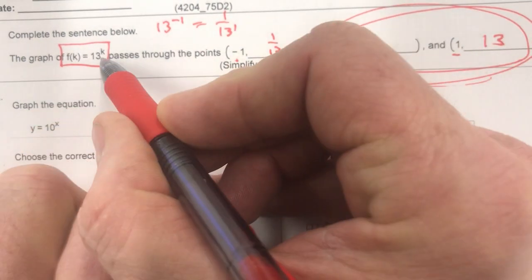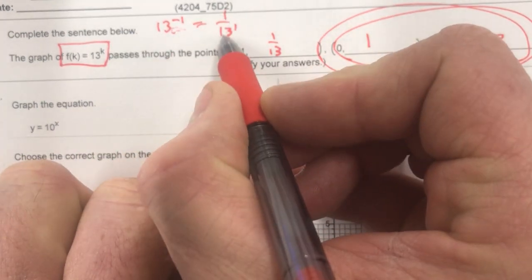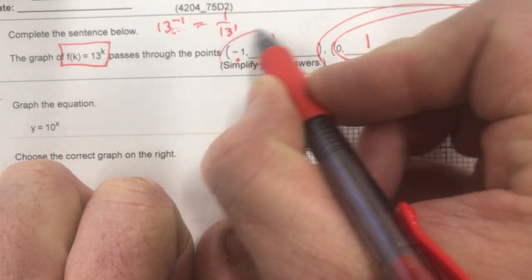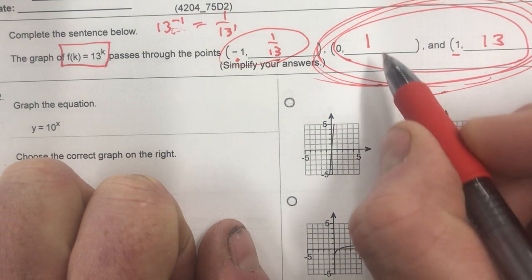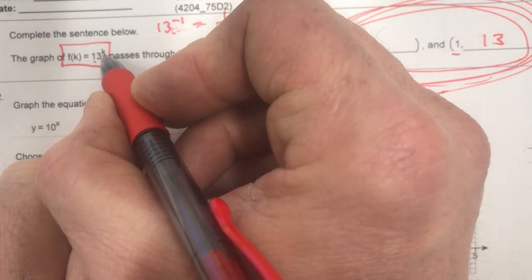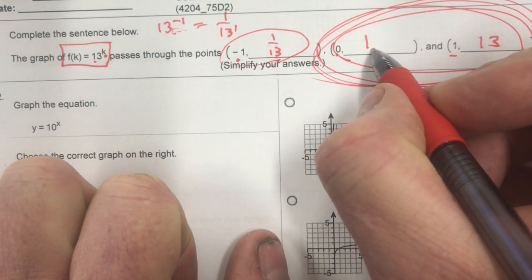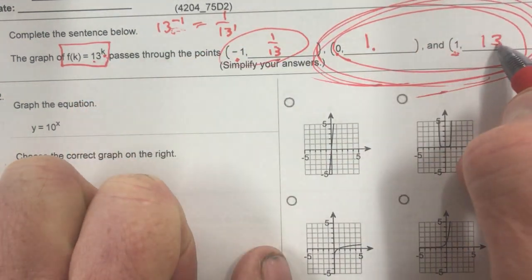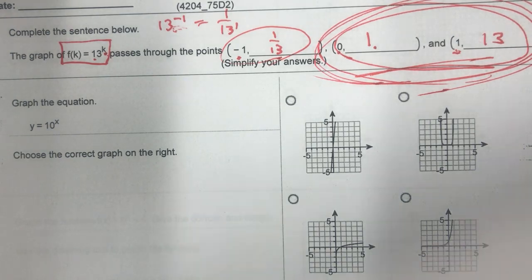If I put -1 in for k, that's 13 to the -1 power, which is 1 over 13 to the +1 power. So when I put -1 in, that's 1/13. Now here's the 2 points we're mainly concerned about. If I put 0 in, 13 to the 0 power is 1. Anything to the 0 power is 1. And then if I put 1 in, 13 to the 1 power would be 13. And these are the 2 points we're mostly concerned about.